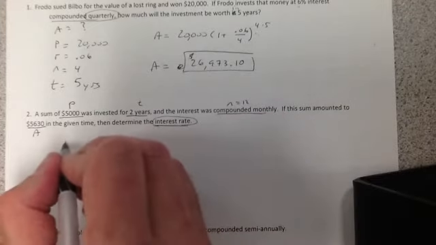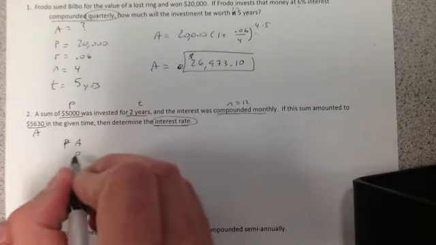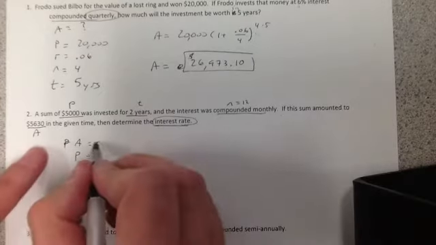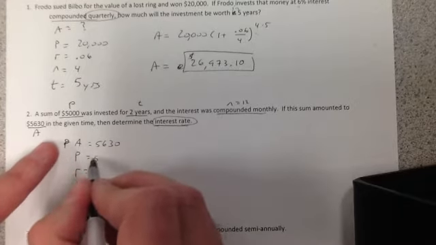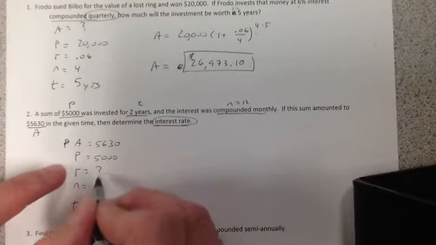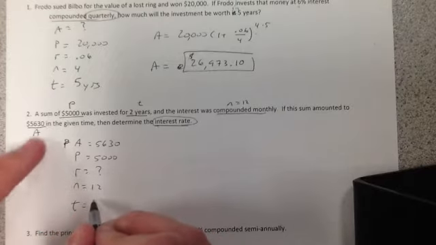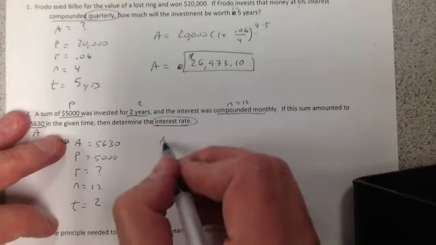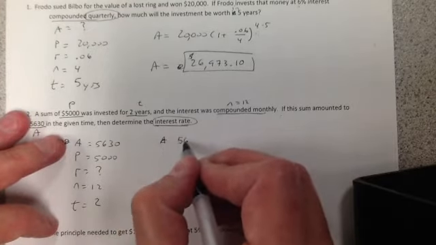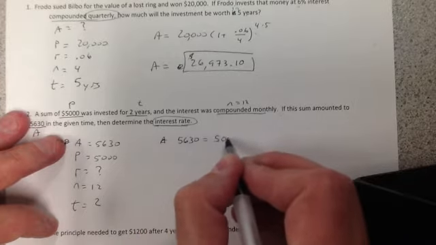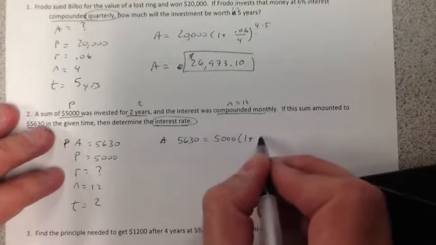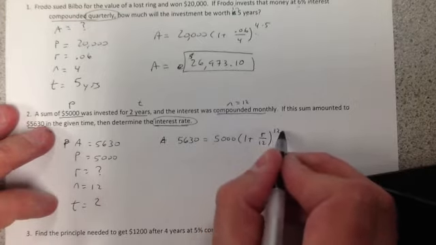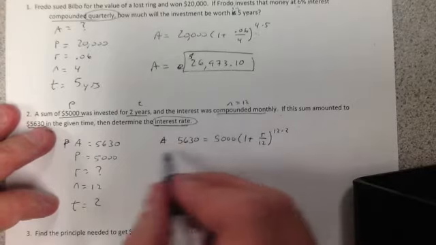So if I set up my formula, I have A, P, R, N, T, and I'm going to list out everything. Well, A we just said was $56.30. P is 5,000. R, that's what we're looking for. N is 12, and T is 2 years. Just plug it all into your formula. A equals P, 1 plus R, that's what I'm looking for, over N to the N times T, 12 times 2. And I'm going to solve this.